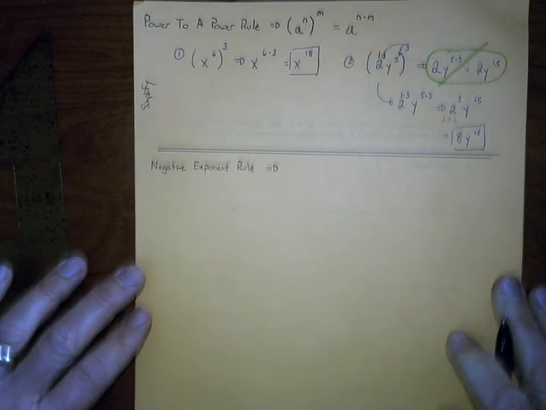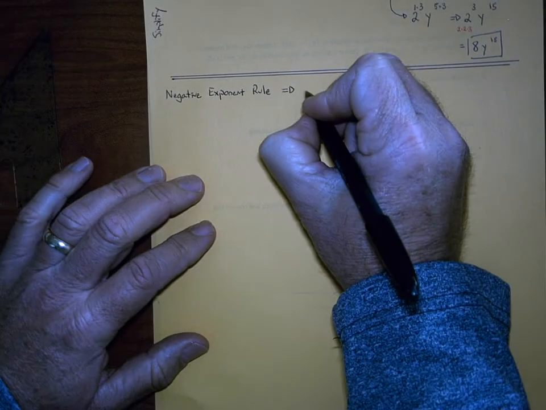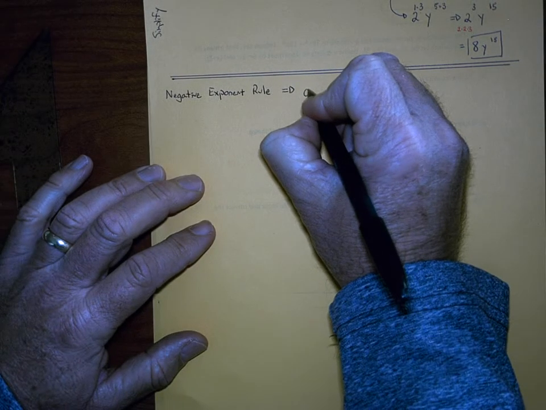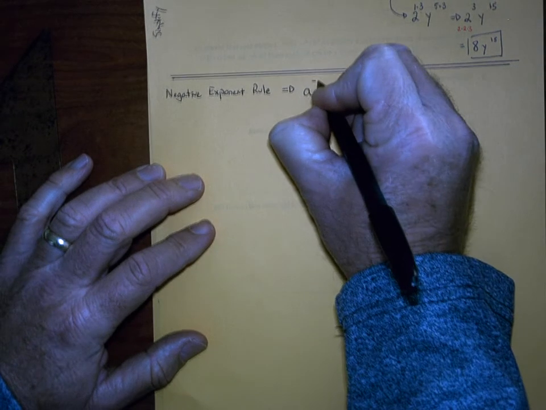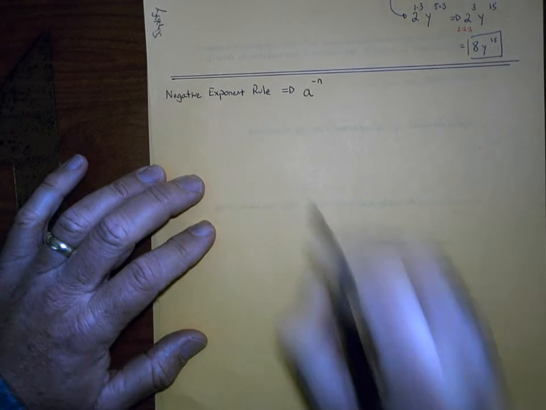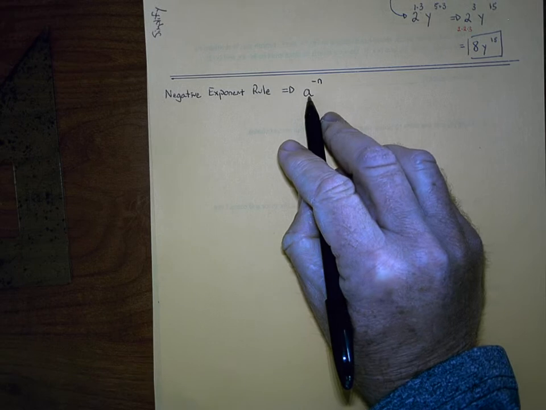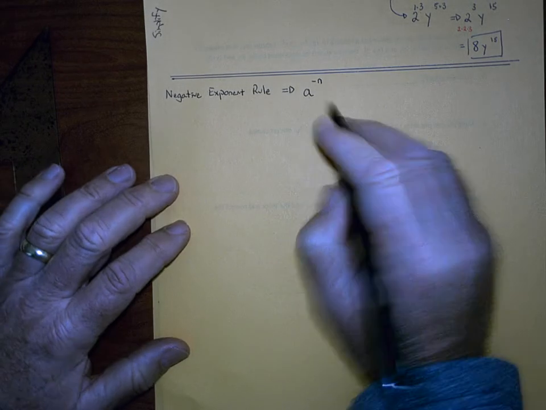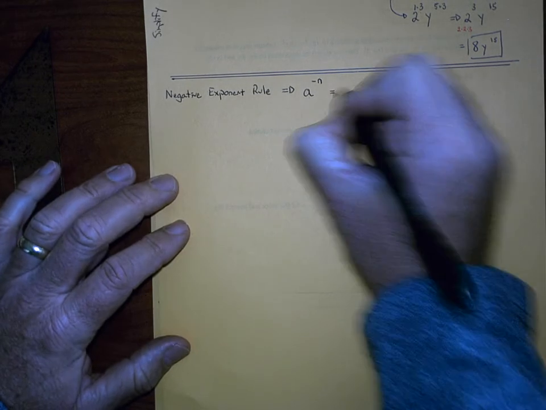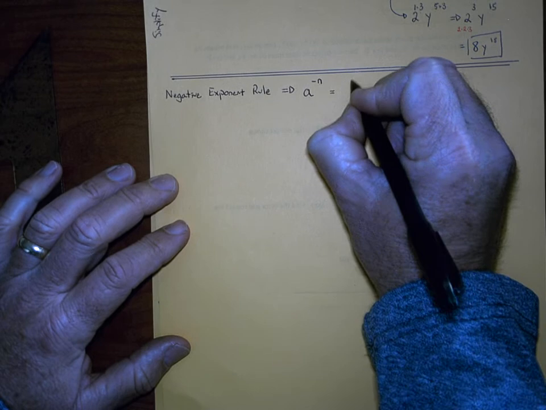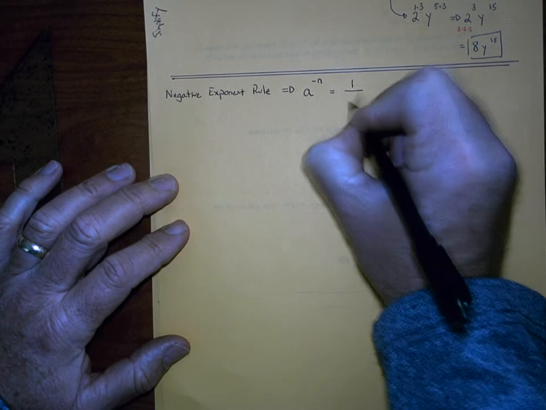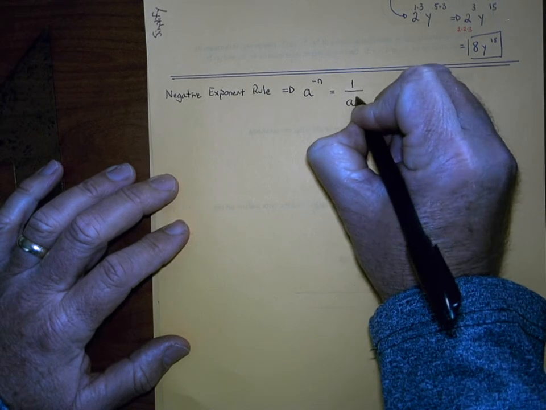The negative exponent rule says that, let's say we have an exponent with a base of a, but the exponent is negative. Notice this exponent is a negative n, and this base is an a. The negative exponent rule says that this would become 1 over a to the positive n exponent.